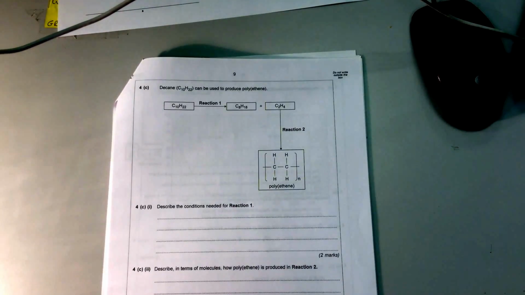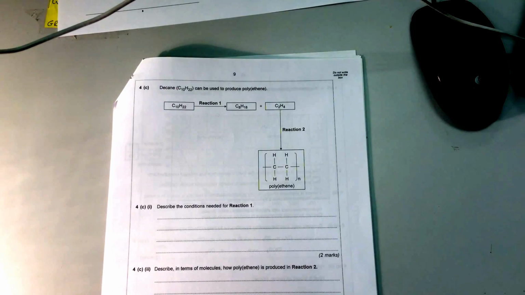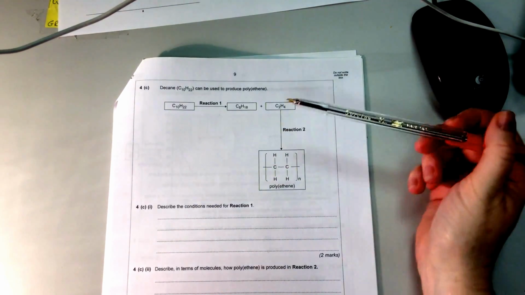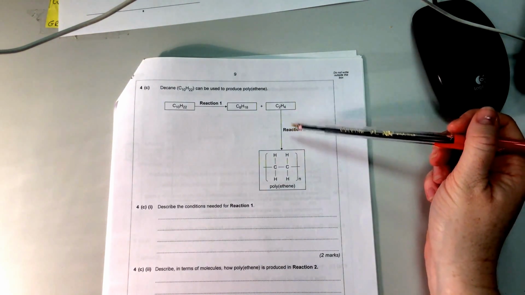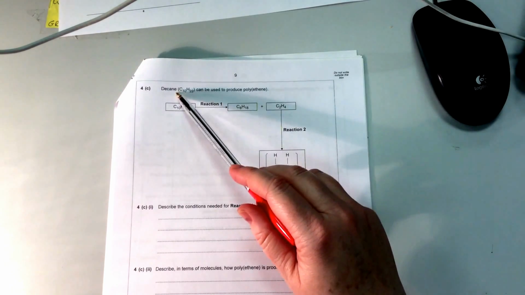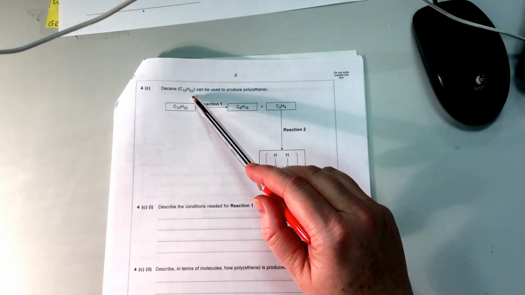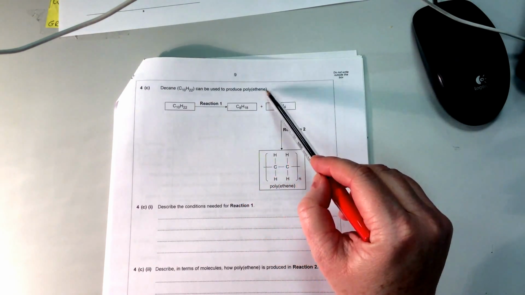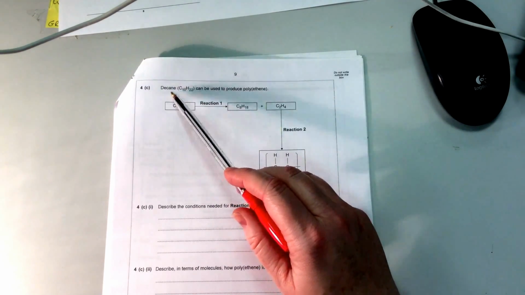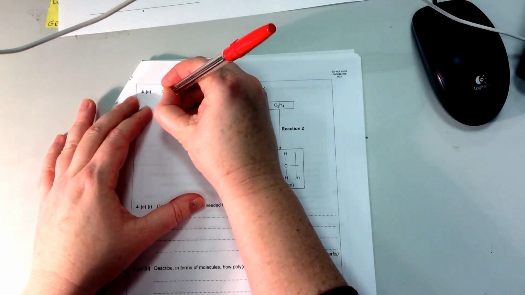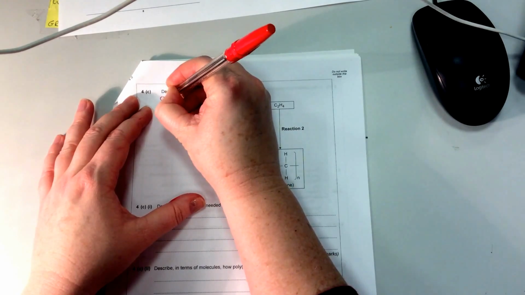Right, question 4C. Again, they do like these flowchart diagrams. It is worth your time just looking at them and seeing what you think is going on. So decane, C10H22, can be used to produce polyethylene. Now decane ends in -ane, so what I know I'm dealing with here already is an alkane.